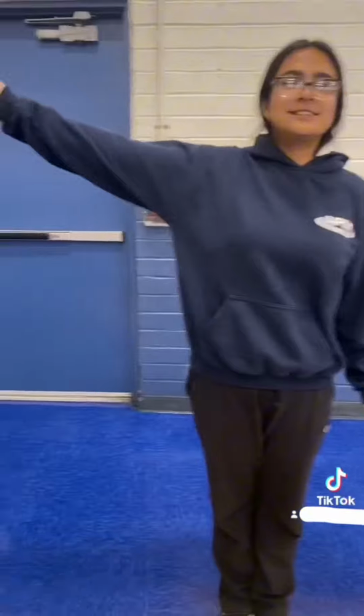This is circumduction at the hip joint or the coxal joint. This is circumduction at the shoulder joint or the glenohumeral joint.